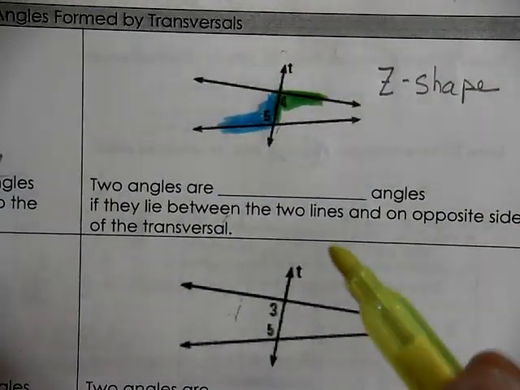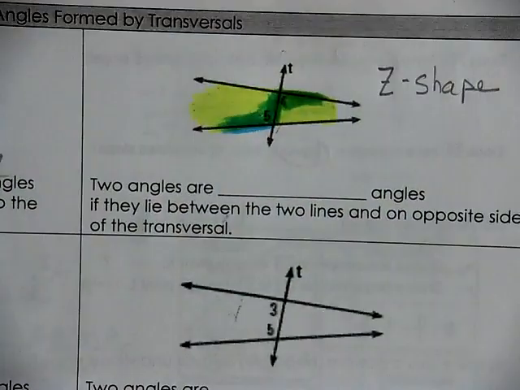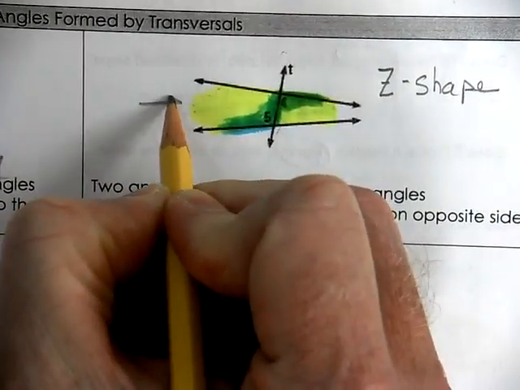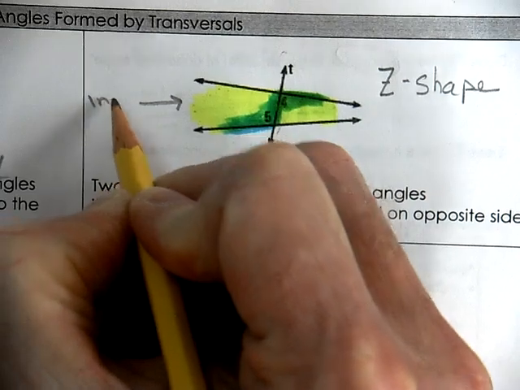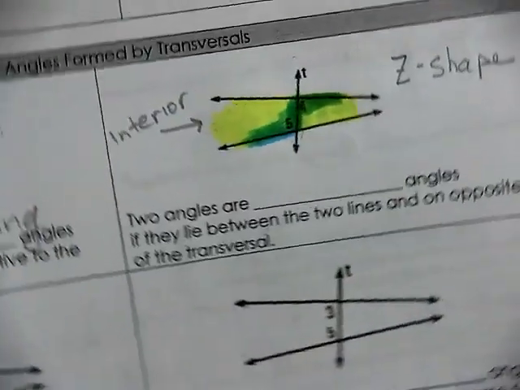Notice that in between these lines, they're called interior. Even if it was turned, those would be considered interior. They're interior no matter what.